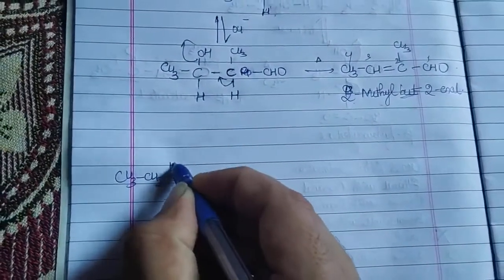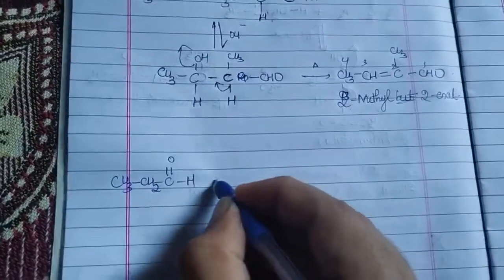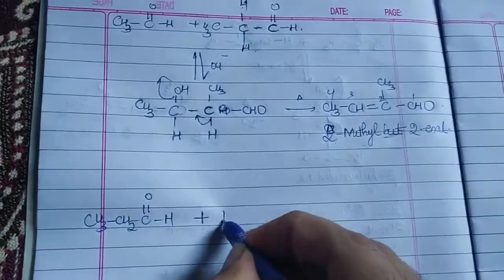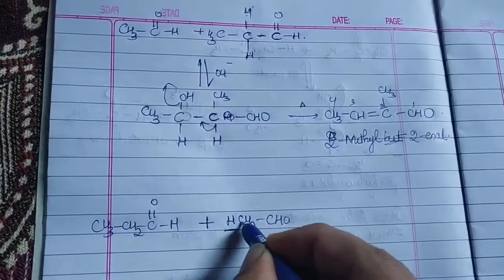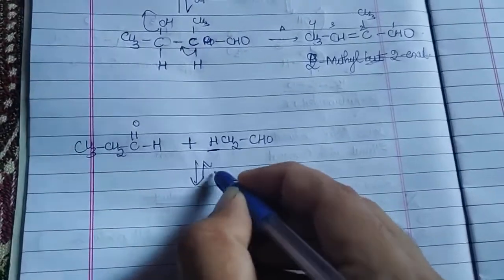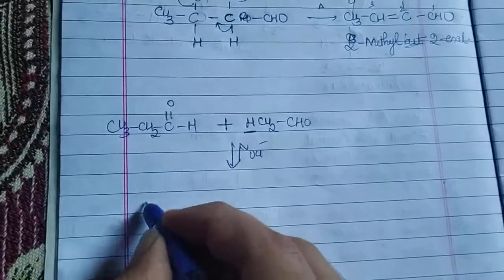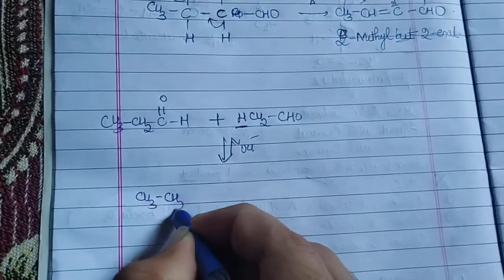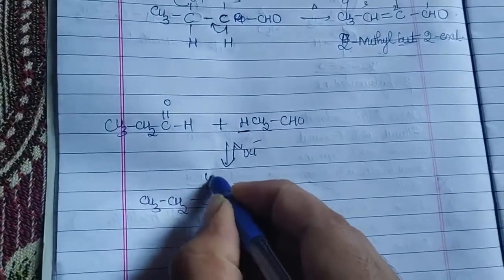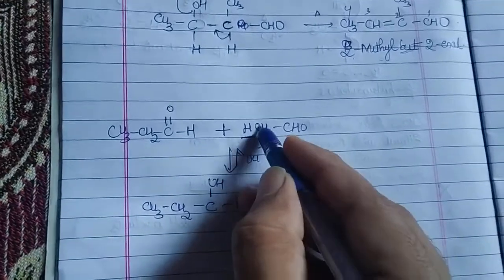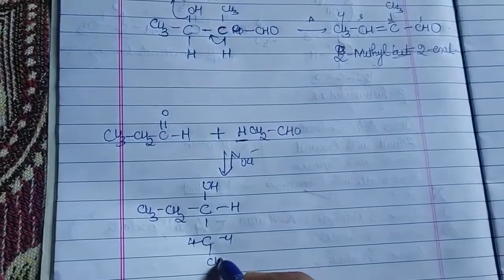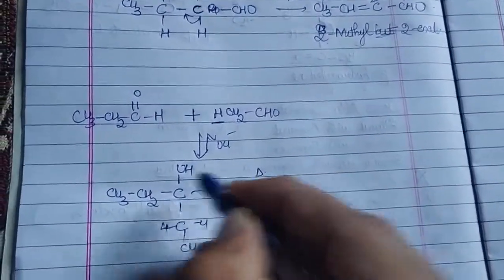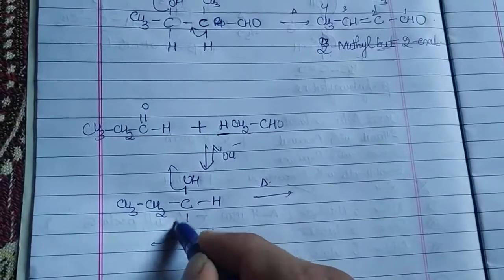CH3CH2 C double bond O and H plus H CH2 CH. Ethanol is easy, the adjacent one is the alpha hydrogen atom. This is an equilibrium with OH minus. CH3CH2 COH, H is there. This carbon is attacking, so CH2CHO. On heating, this will go out, this will come out, this will form a double bond.